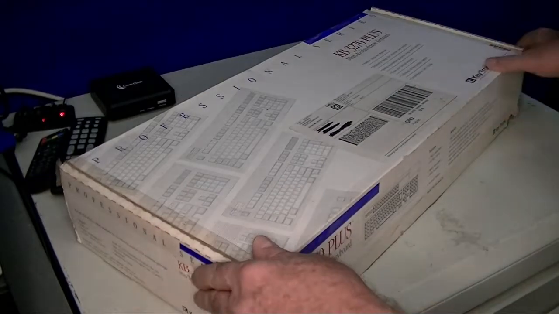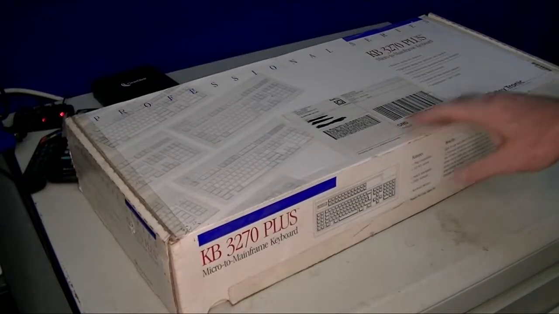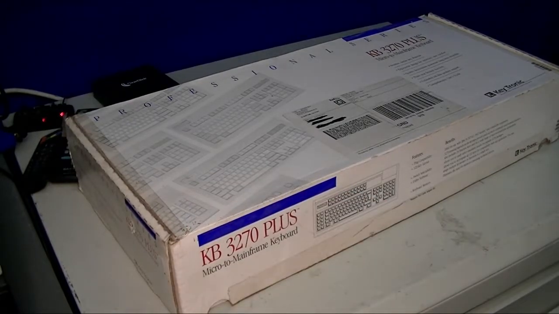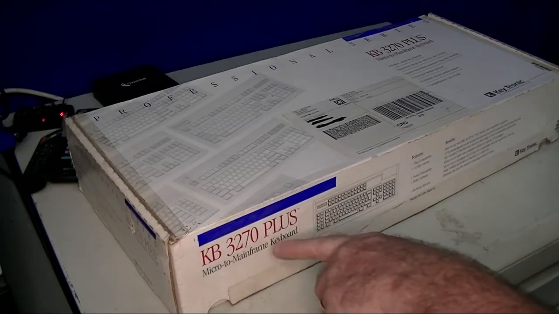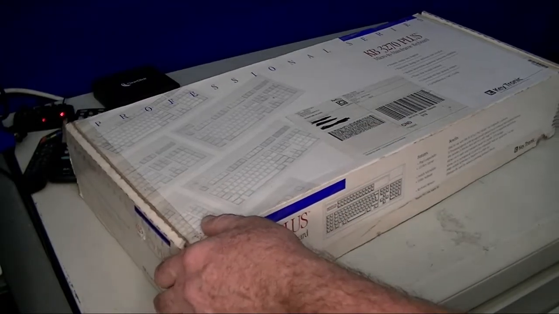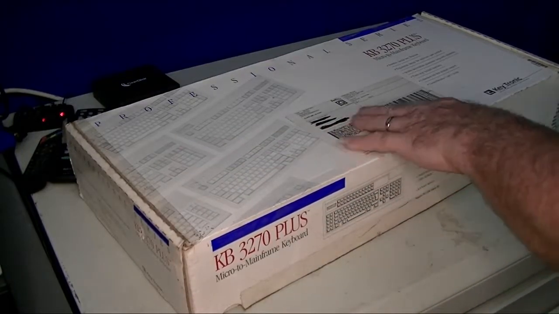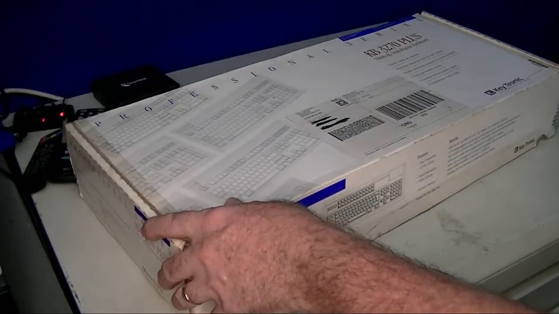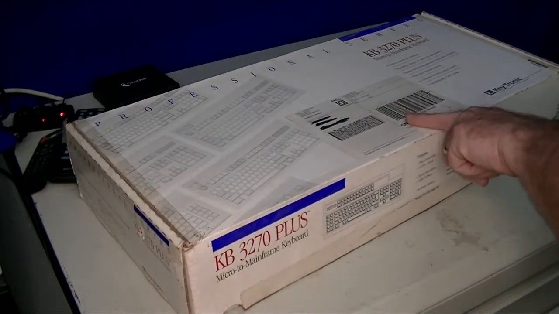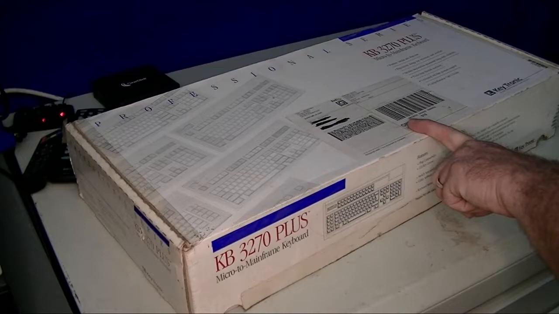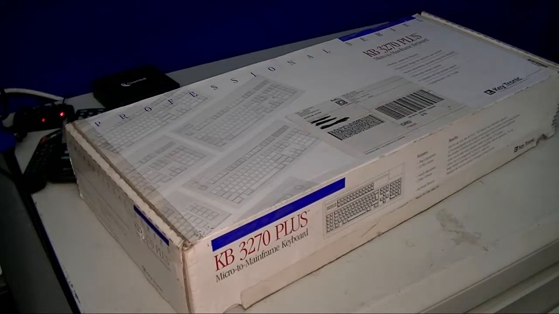So I took down that other Model M keyboard and I put up this one, and you can see it pretty immediately from the labeling on it. KB for keyboard, 3270 plus, and it's micro to mainframe keyboard. And of course, I marked out my address on the shipping label, but I was even looking to see if the shipping label had any kind of date or anything like that to make me aware of when I got this.